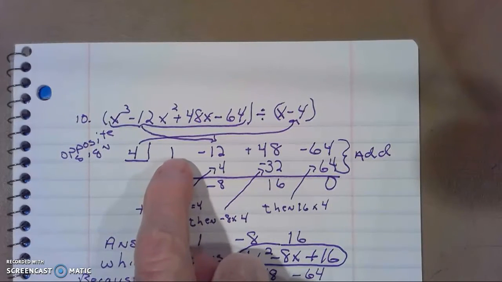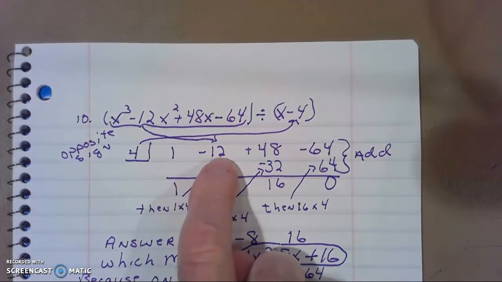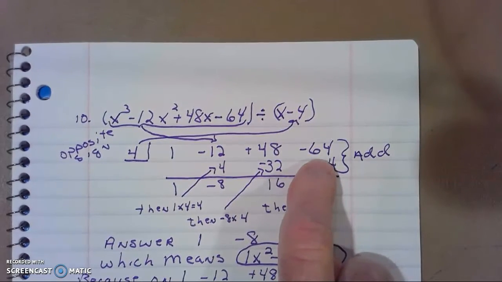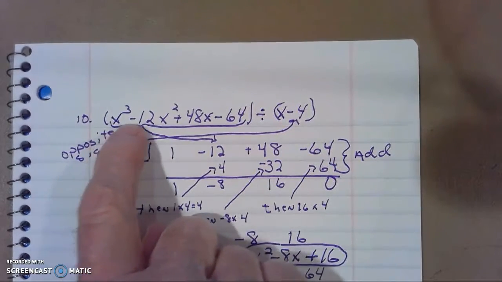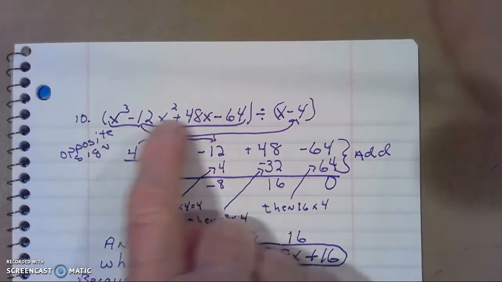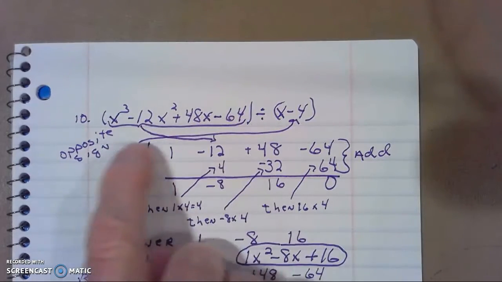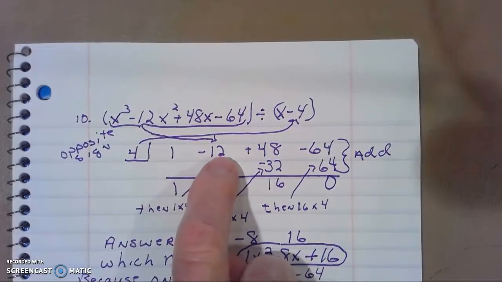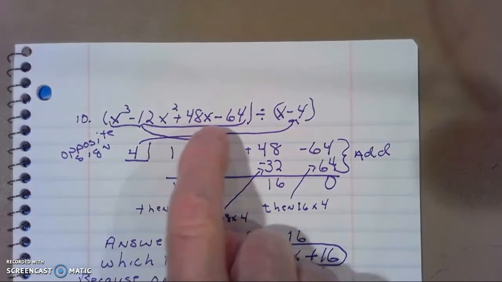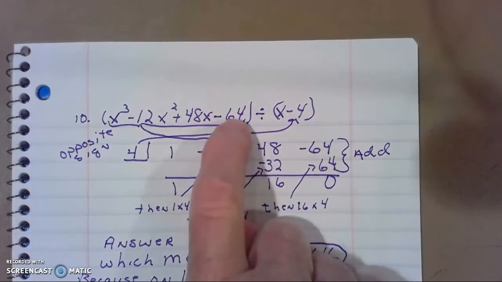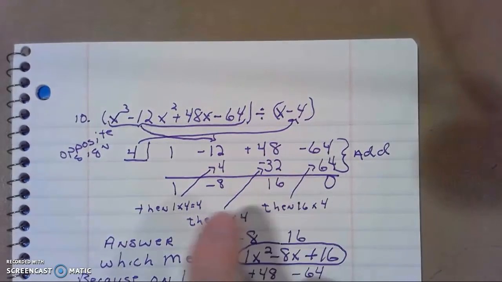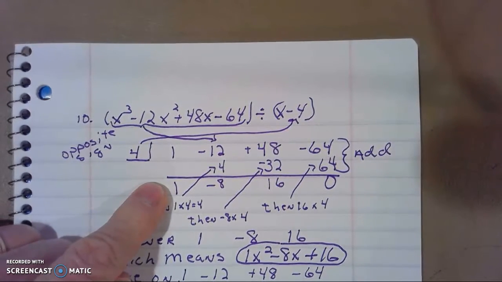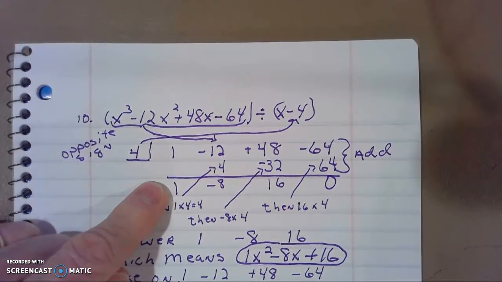Then the numbers 1, negative 12, 48, and negative 64 came from the numbers next to our terms in the dividend. 1x cubed means the 1 here. Negative 12x squared means negative 12 here. 48x means 48 here. Negative 64 here. The first thing you do is bring the first number straight down. The 1 comes straight down.